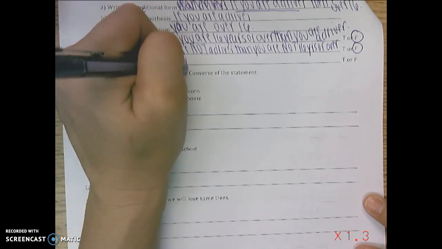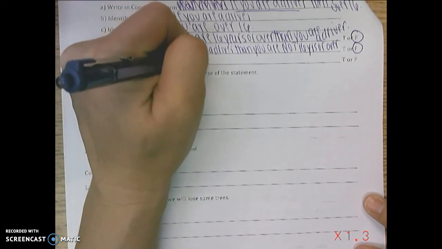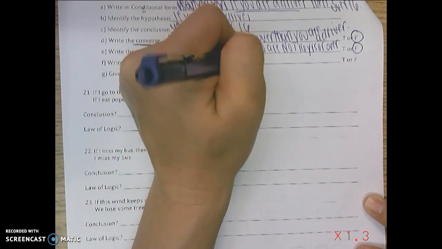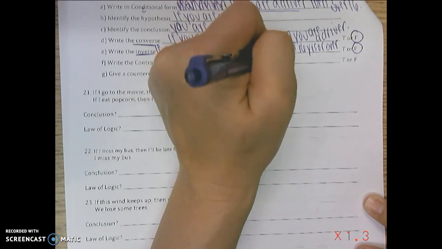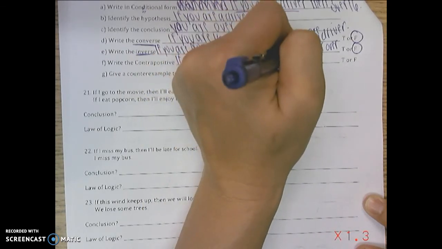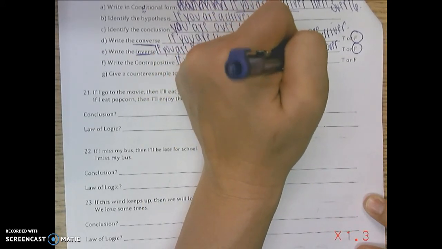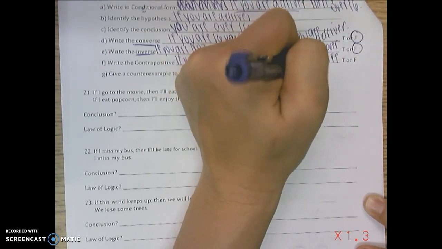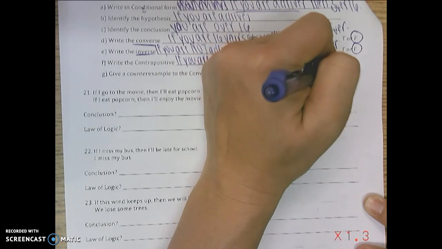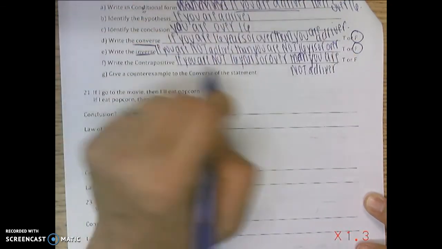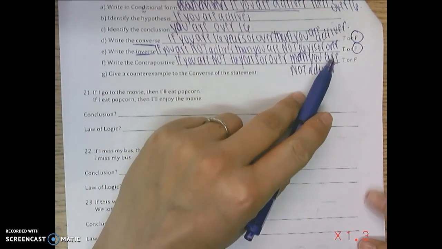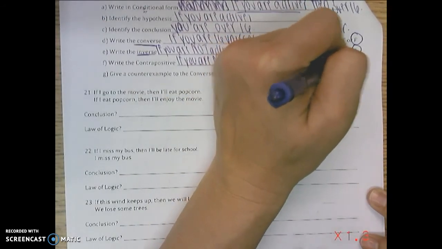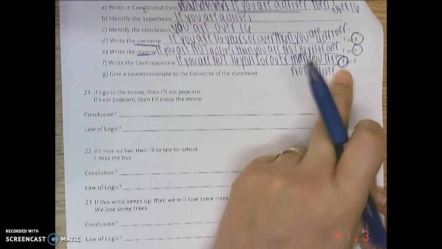So, if you are not 16 years or over, then you are not a driver. All right, well, if you're not 16, then there's no way you can be a driver, right? We have to be 16 in order to legally drive in the U.S. So we're going to say this statement is true.